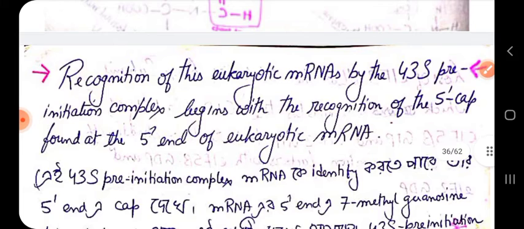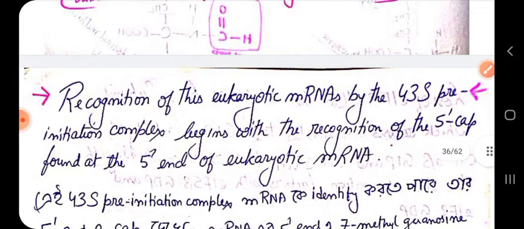Okay, now this 43S pre-initiation complex that I was talking about is composed of EIF3, EIF1A, and the two GTP binding proteins EIF5B and EIF2, which together form that 43S pre-initiation complex.